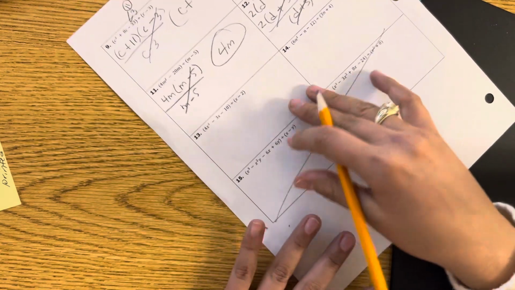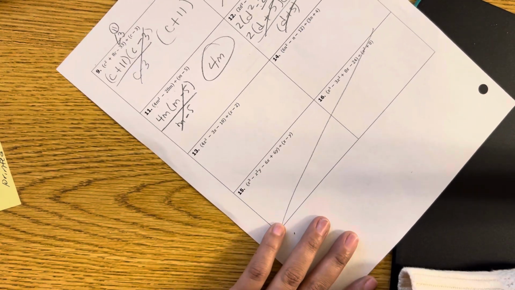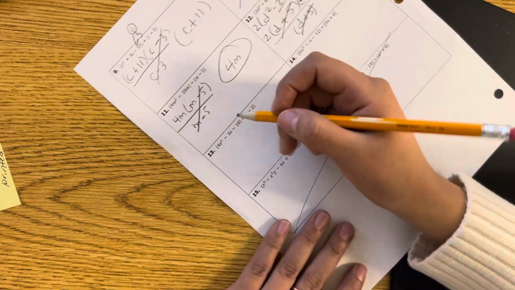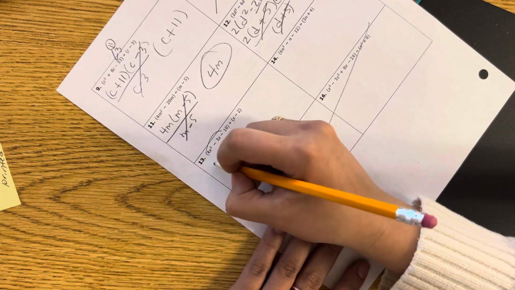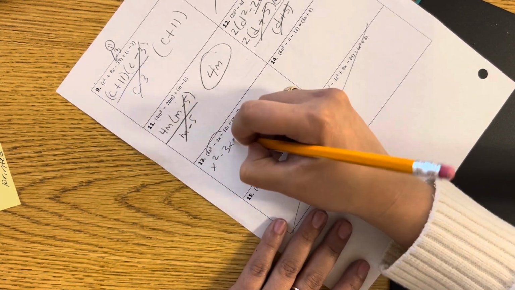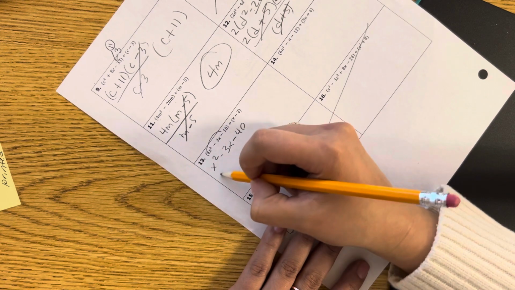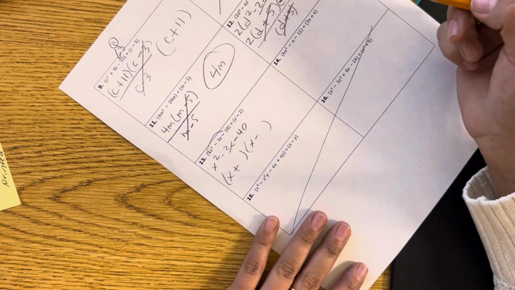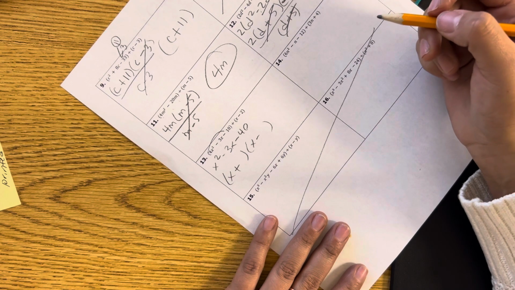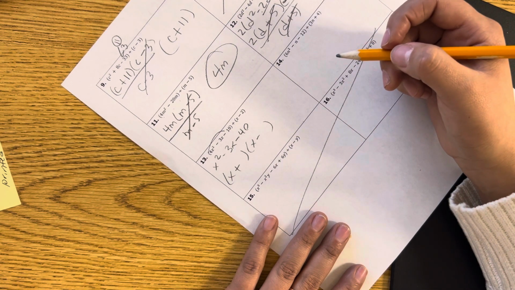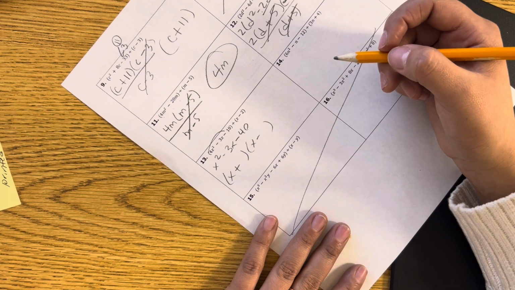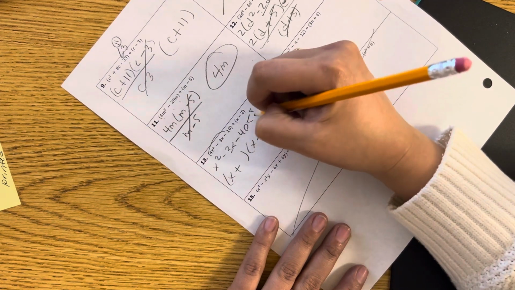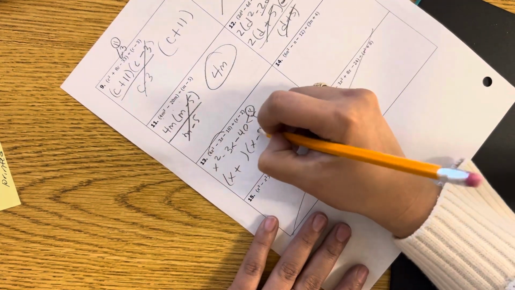If I look at number 13, same idea. This one is a slip and slide because 4, 3, and 10 do not have a GCF. I'm going to slip the 4 to the 10, and so negative 40. Since c is negative, it has to be plus minus. Two numbers that multiply to get 40 and subtract to get 3 are 8 and 5. Since 8 is larger, 8 goes with a negative.